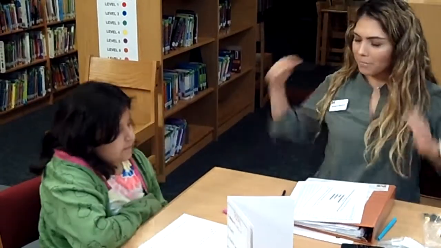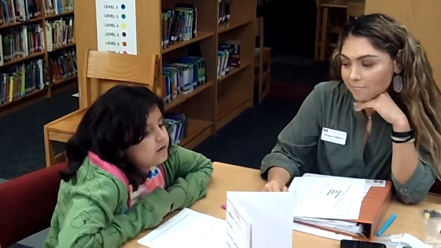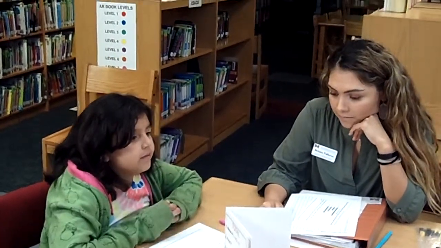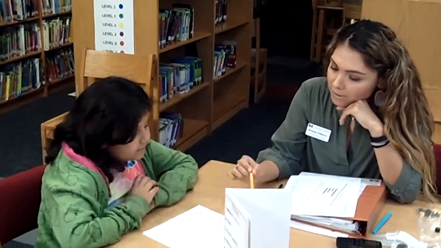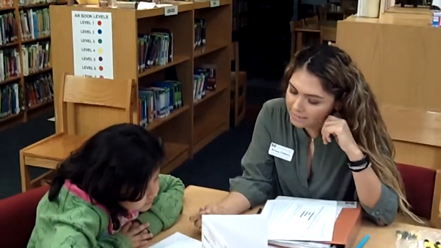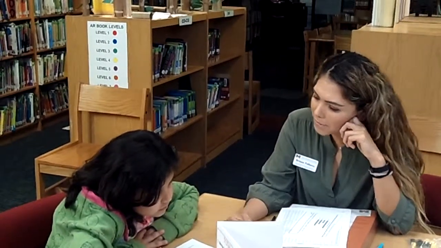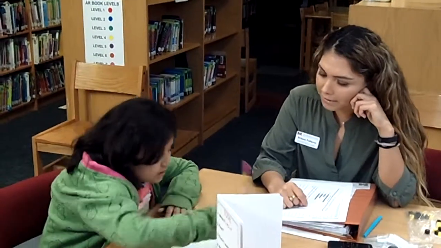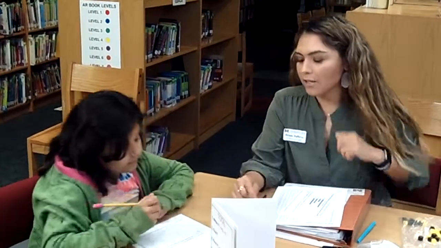Alright, so we read the problem. What do we do next? Underline the label and cross out irrelevant information. Perfect. Alright, let's look at our question sentence to see what our best label is. It says, how many peppers does Malik have now? What are we talking about? Peppers. Good job. So what are we going to underline? Peppers. Good job. Let's go ahead and look back at our story.